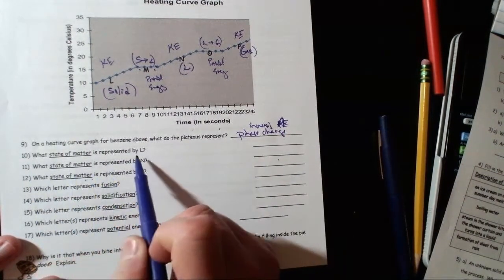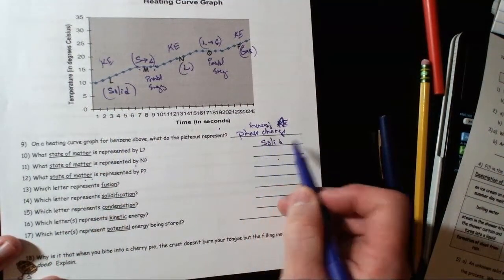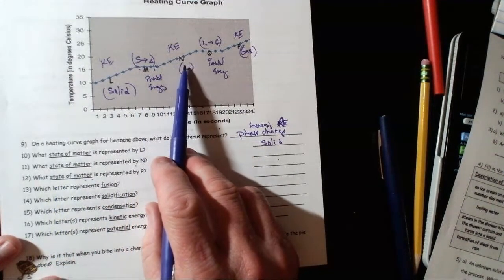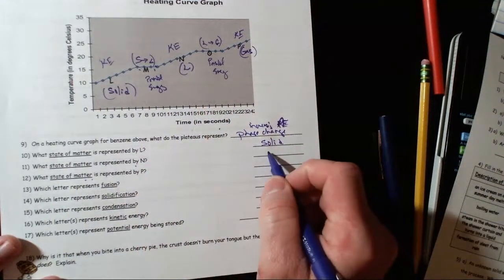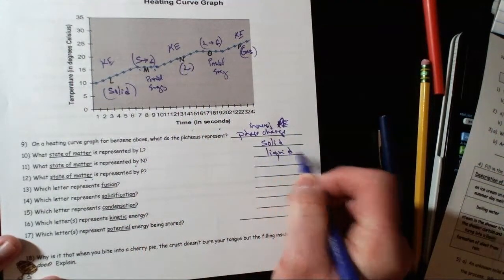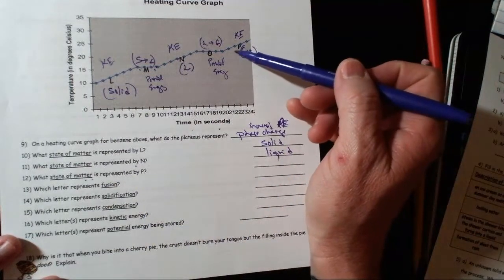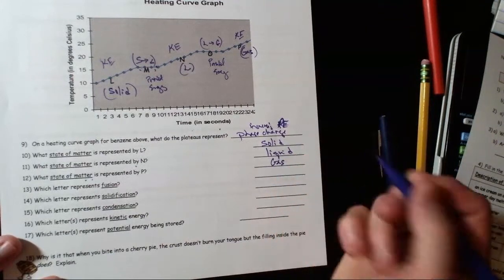So, what state of matter is represented by L? L is down here, so that's a solid. We've already said that. What state of matter is N? N is here. Got a sloped line, so my kinetic energy is increasing, so that represents a liquid. What about for P? P is up here. We've got a sloped line again, and the temperature is increasing. That represents a gas.